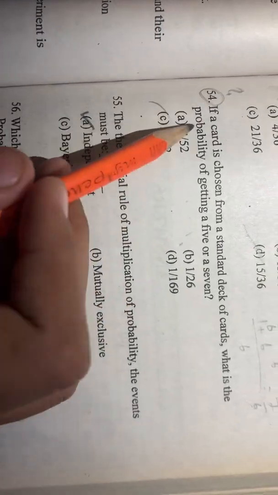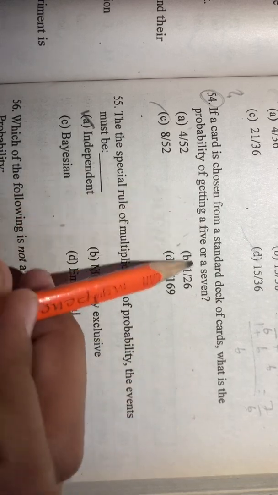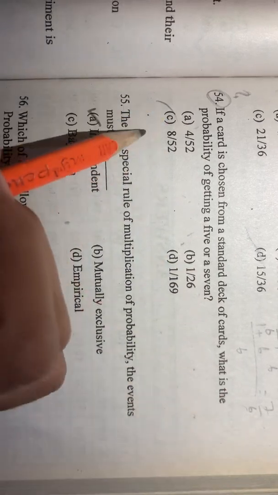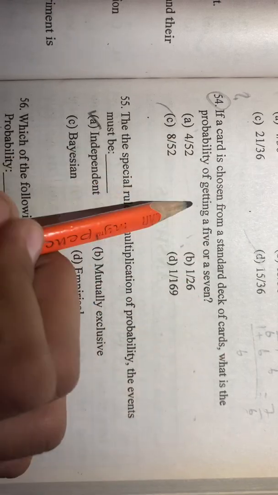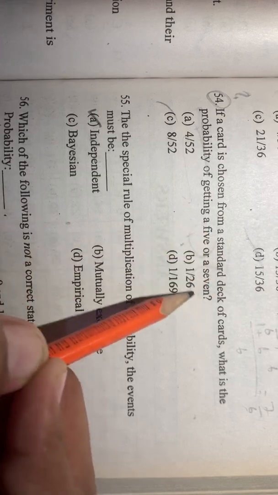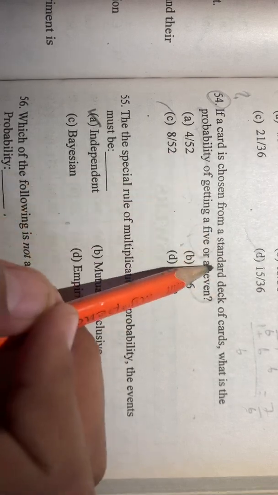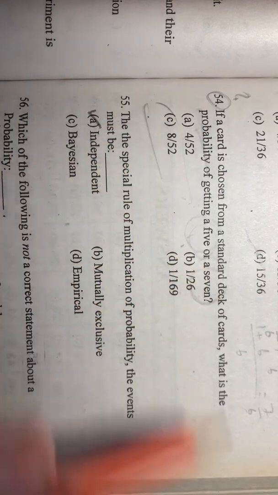54th MCQ is: if a card is chosen from a standard deck of cards, what is the probability of getting a 5 or a 7? So when a card is chosen, what is actually the probability of getting 5 or 7? The answer is 8 by 52.